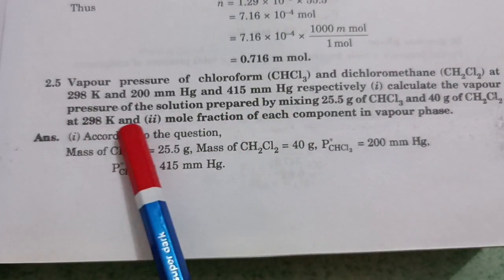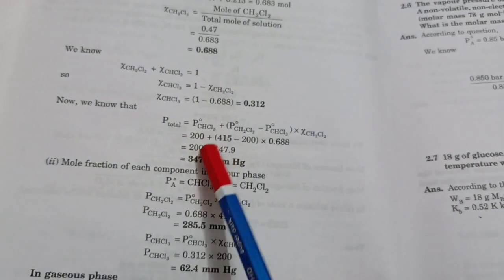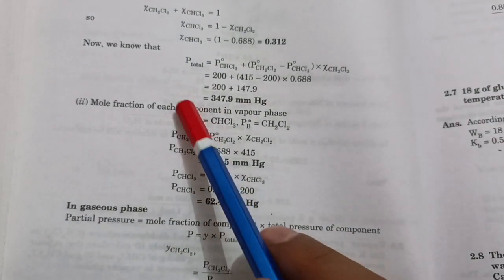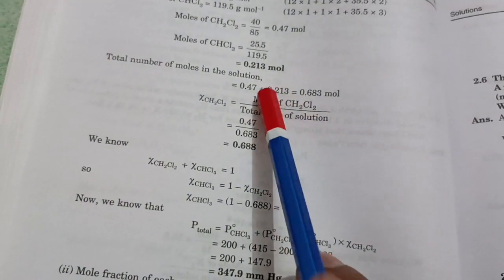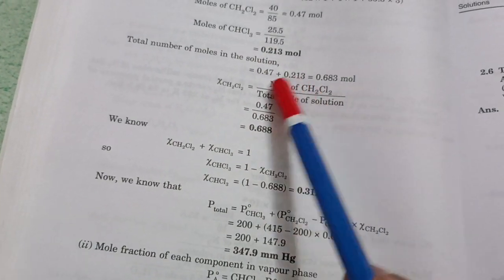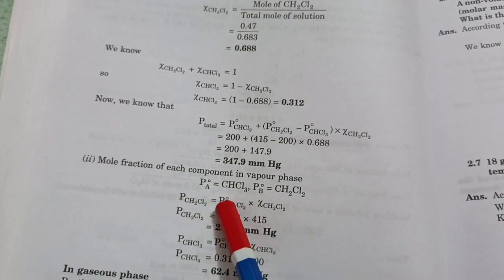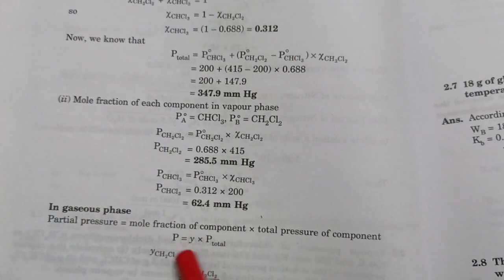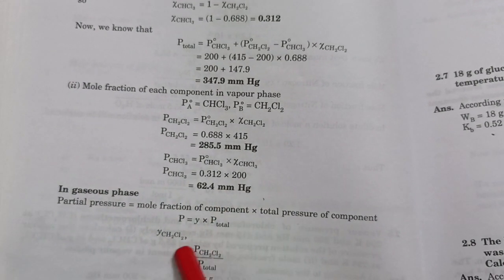We use the formula of total pressure, and from the total pressure we find the mole fraction in gas phase. For this we first calculate the number of moles, from the moles we find the mole fraction, from the mole fraction we find the total pressure, and from it the mole fraction of each component in the gas phase.